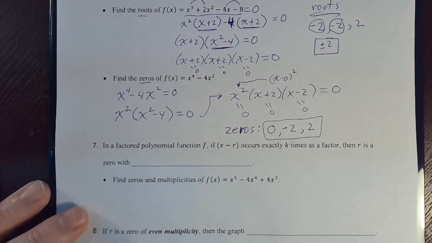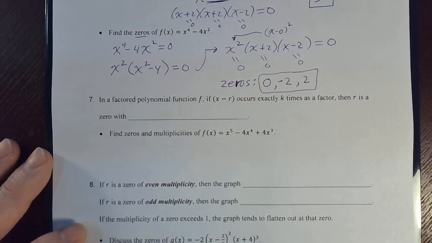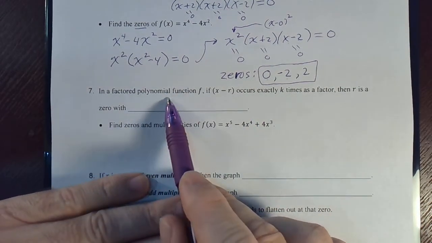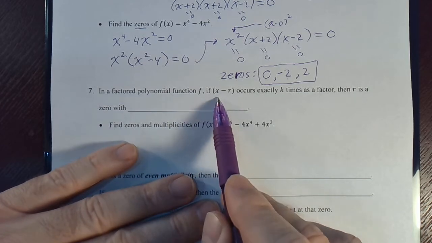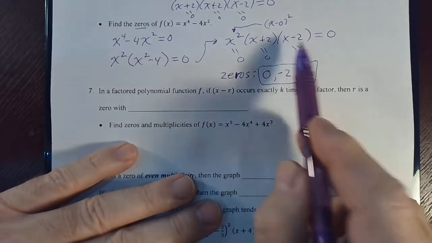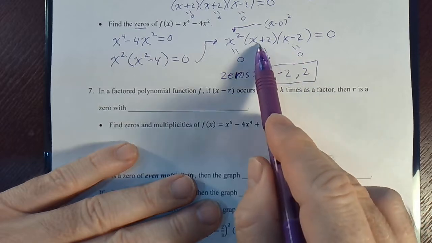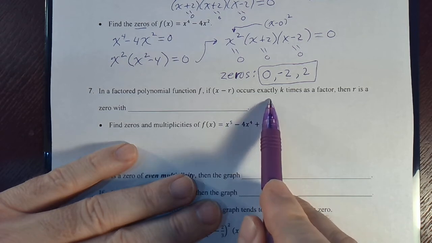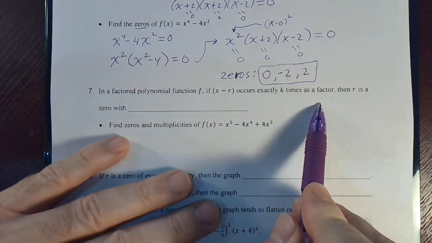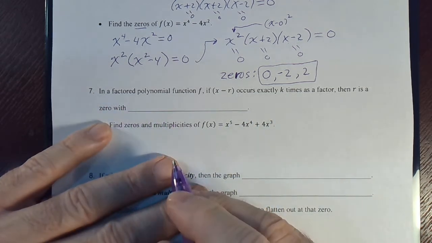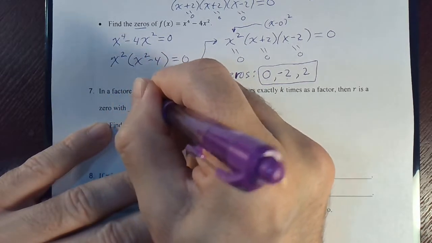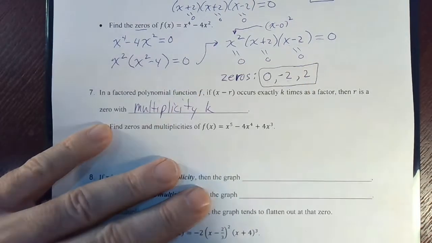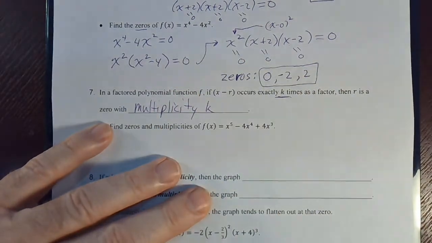All right, so actually, we've already talked about it, but let's formally define multiplicity. In a factored polynomial, if x minus r shows up, like x minus 2 here, or x plus 2 even, if x minus r occurs exactly k times as a factor, then r is a 0 or a root with multiplicity k, because it showed up k times.